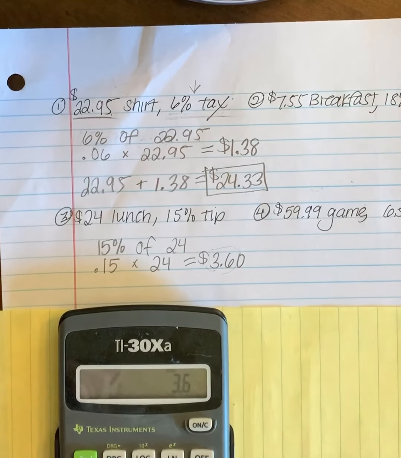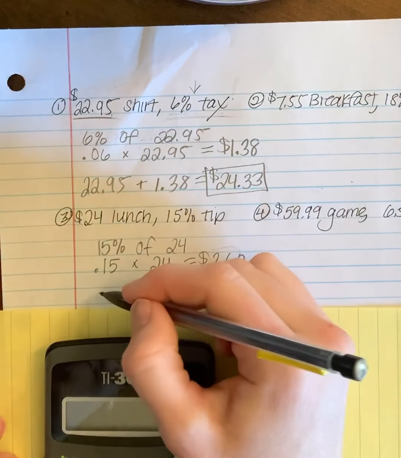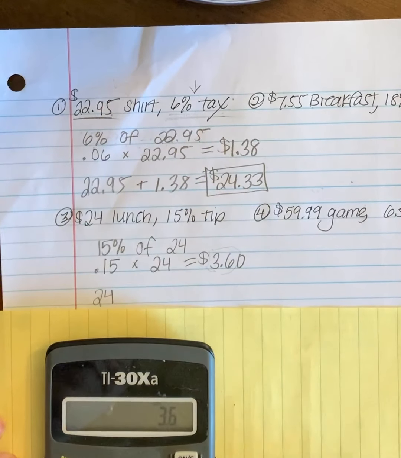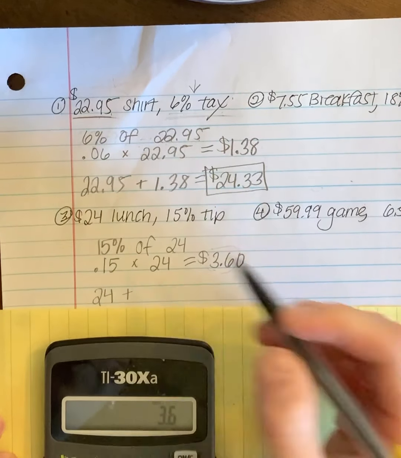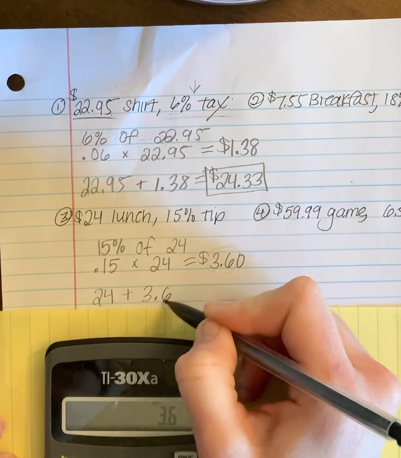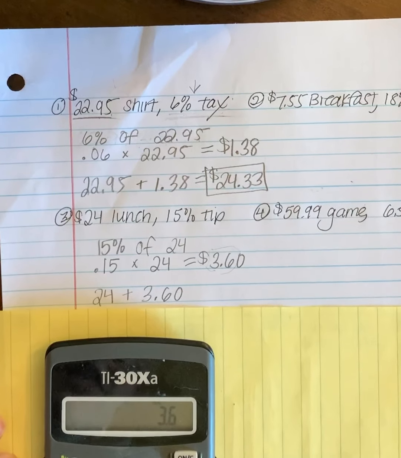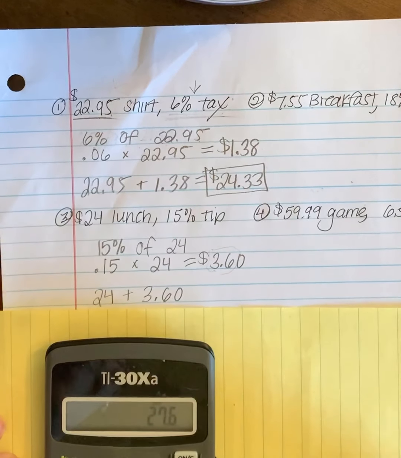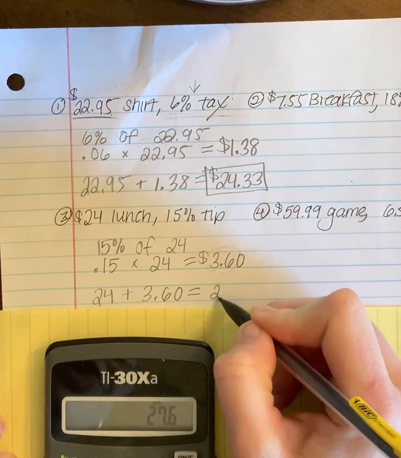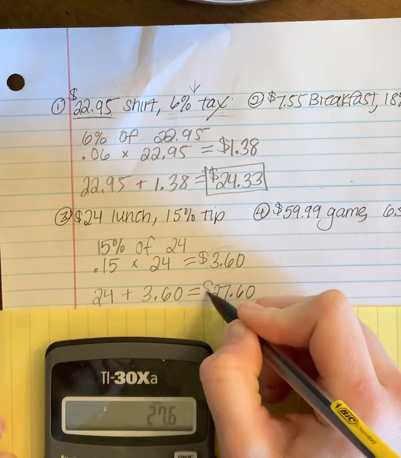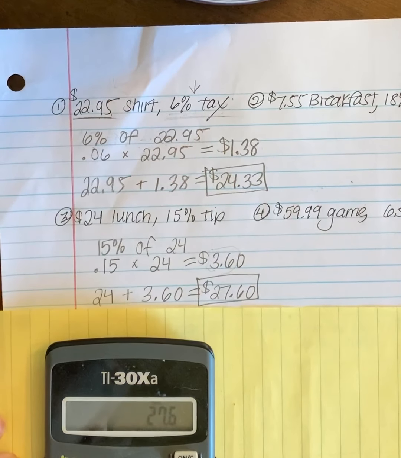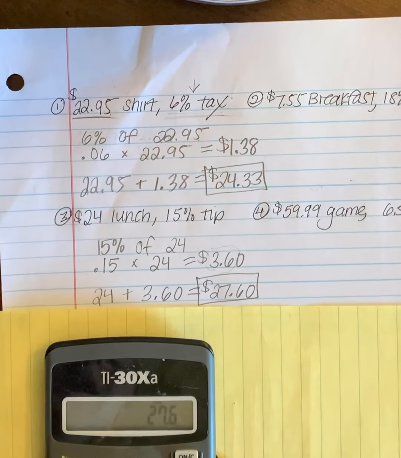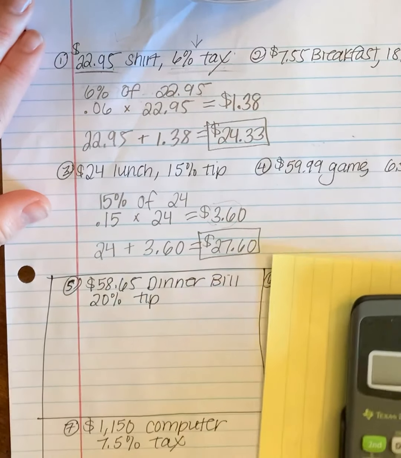So now it's time to figure out everything I'm going to pay, or the total. So again, I'm paying for the $24 lunch, but I'm also paying my waiter or my waitress $3.60. So when I add that all up, 24 plus 3.60 comes to $27.60 in total. I'm gonna keep going to the other odd ones at the bottom of the sheet.